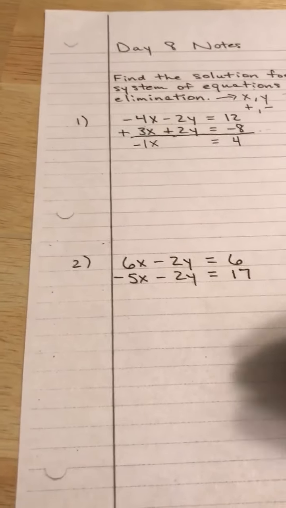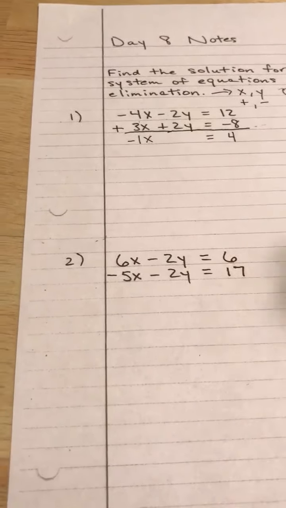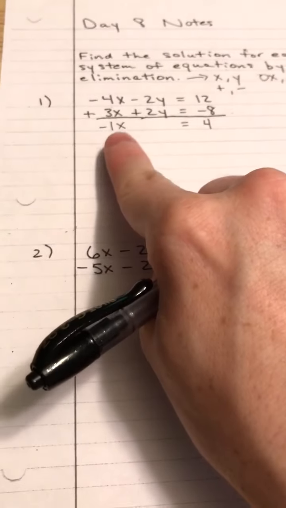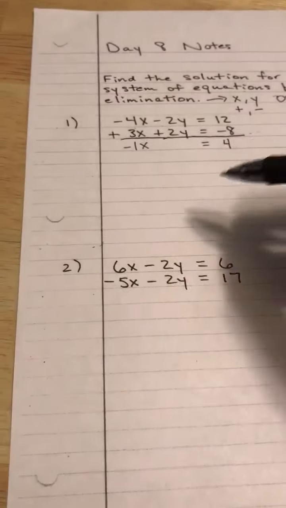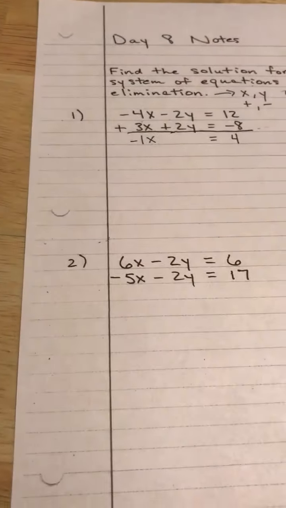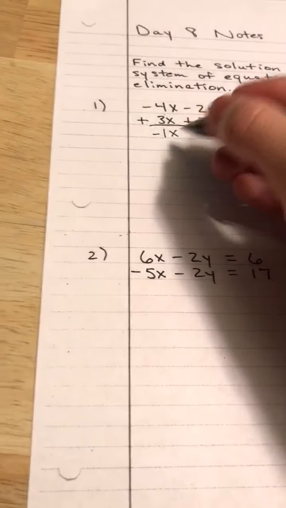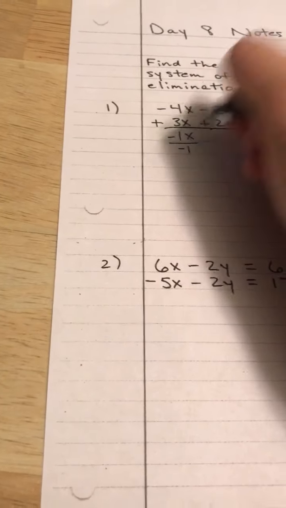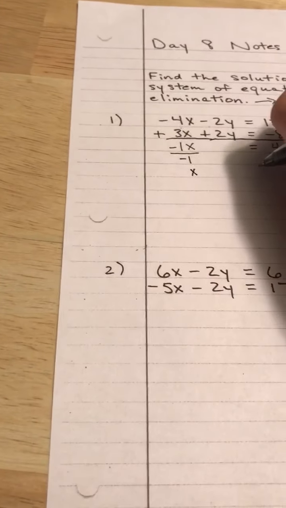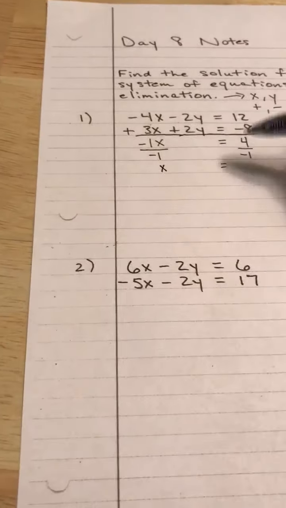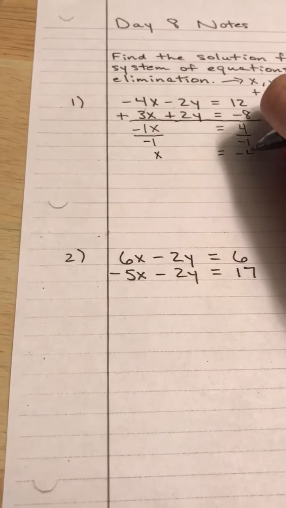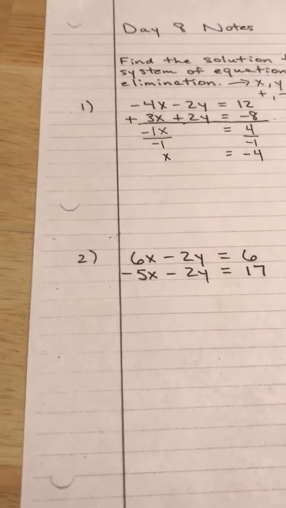And then you just solve the equation and continue on until you get one variable isolated. In this case, it's going to be the x. Now, since I'm multiplying x by negative 1, the opposite of multiplying is dividing, so I'm going to divide both sides by this negative 1 right here. And when I do that, the x comes down, the equal sign comes down, and I have 4 divided by negative 1. That's just going to give me negative 4. So now I know what my x is.